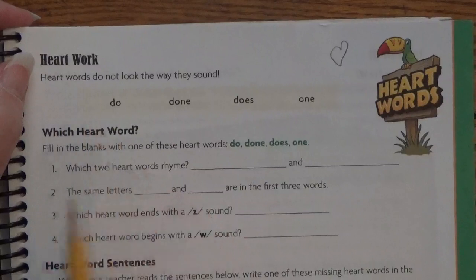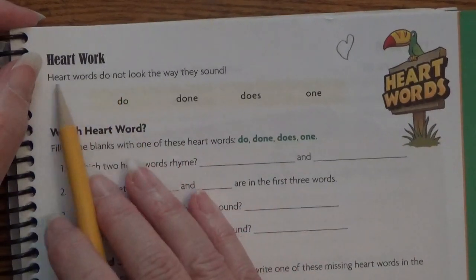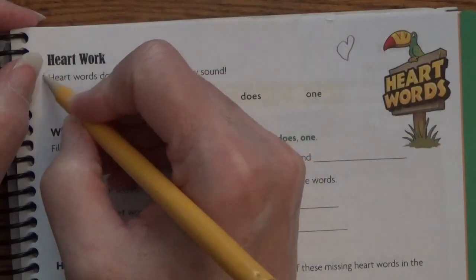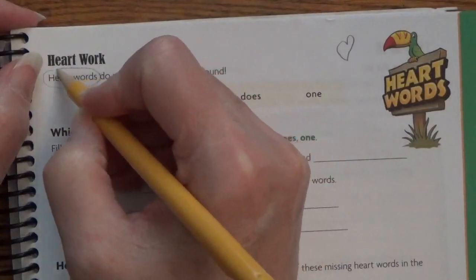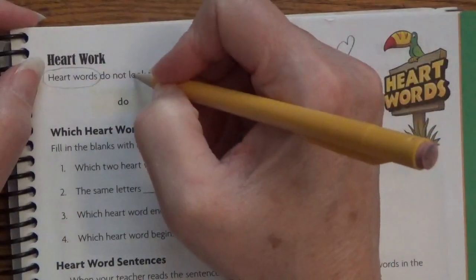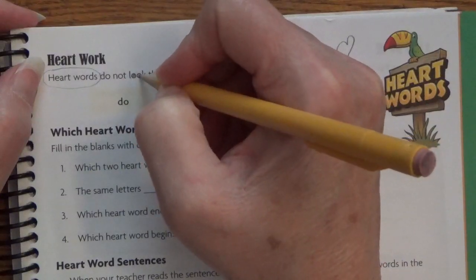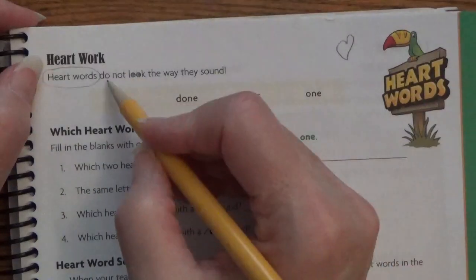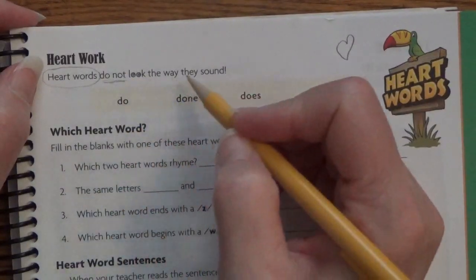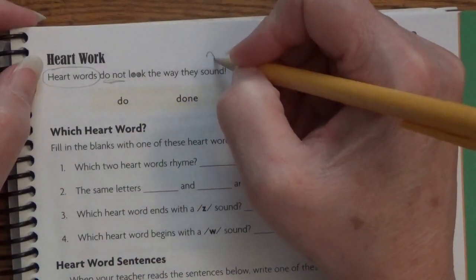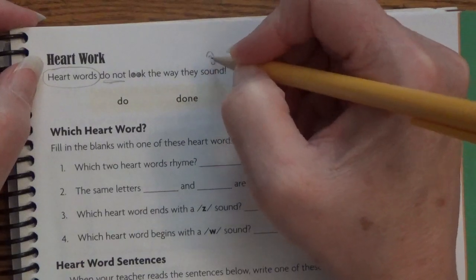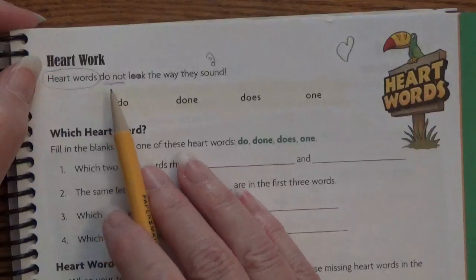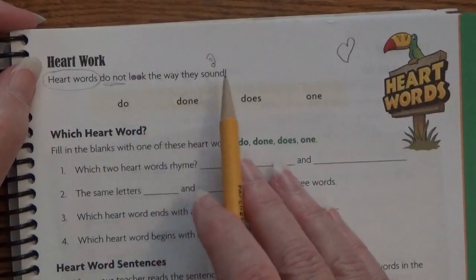Let's refresh our brain about what heart words are. Heart words do not look the way they sound. So I'm going to circle heart words, or annotating. Ooh, look, I'm going to put the eyeballs in the middle. Make them have some big eyes. Heart words do not, that's important, do not look the way they sound. And I'm going to draw my ear. I think I'll give myself an earring again today. Heart words do not look the way they sound.